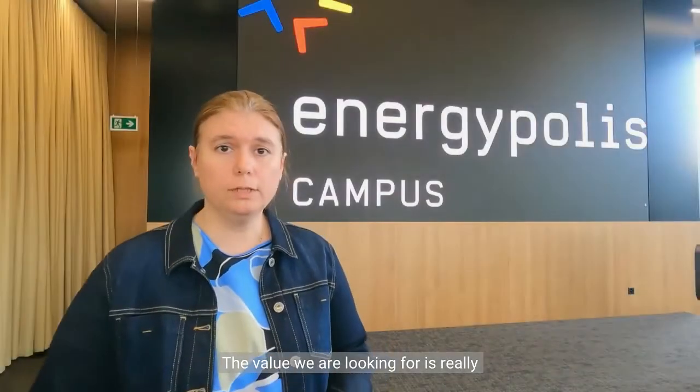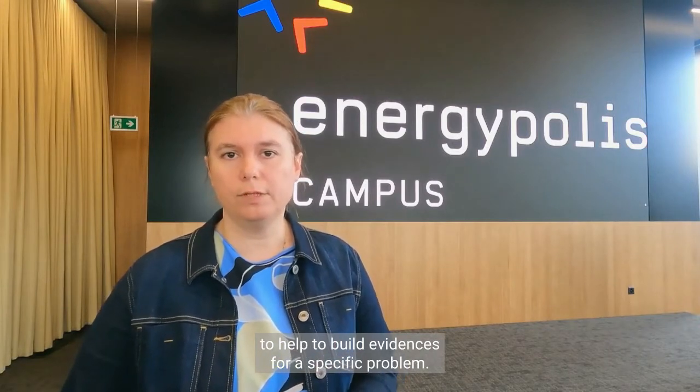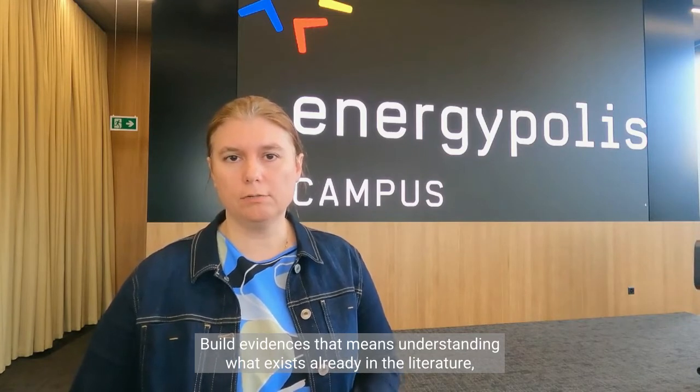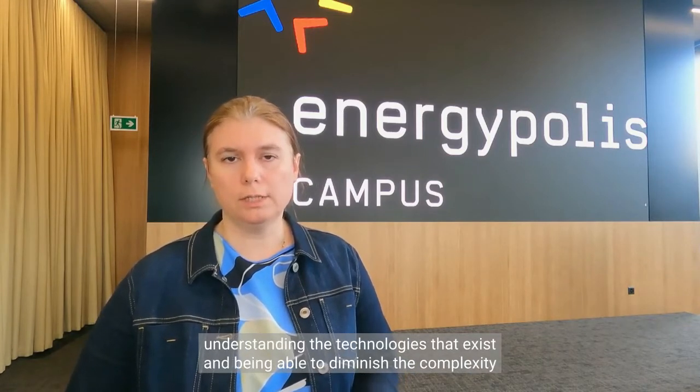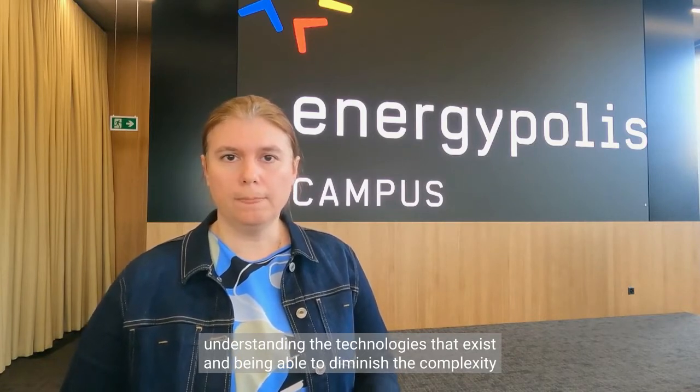The value we are looking for is really to help to build evidences for a specific problem. Build evidences, that means understanding what exists already in the literature, understanding the technologies that exist, and being able to diminish the complexity in bringing knowledge into the problem-solving phase.